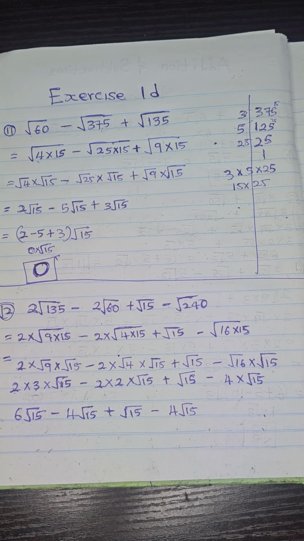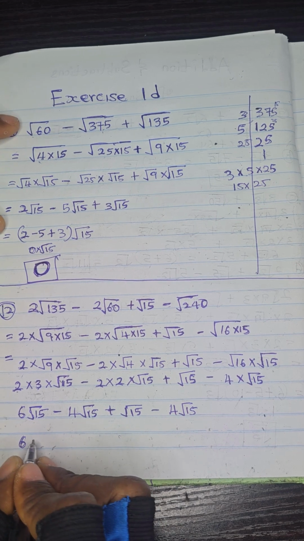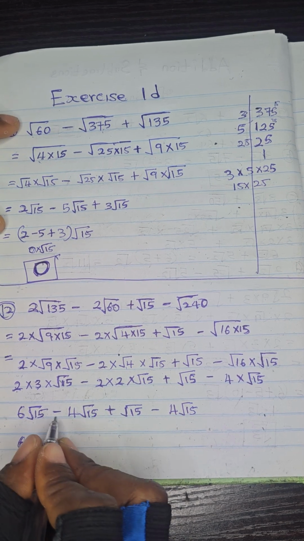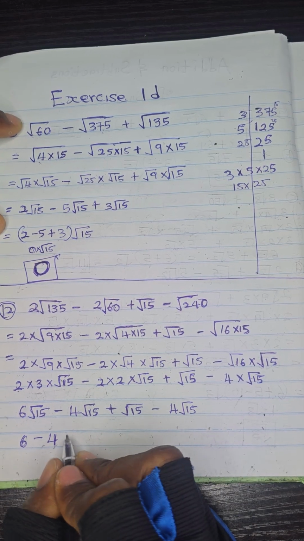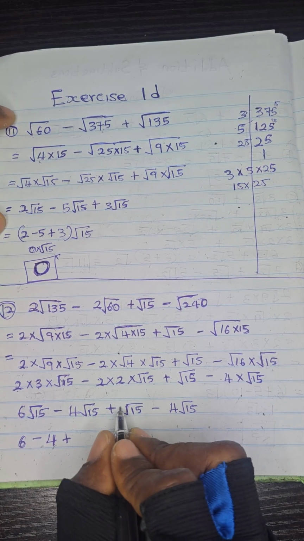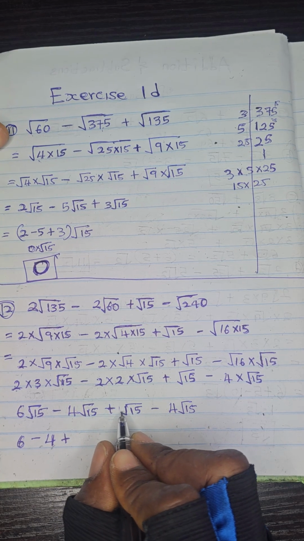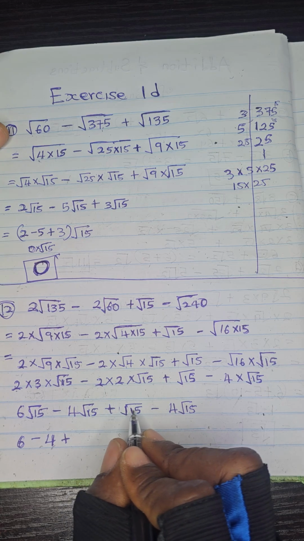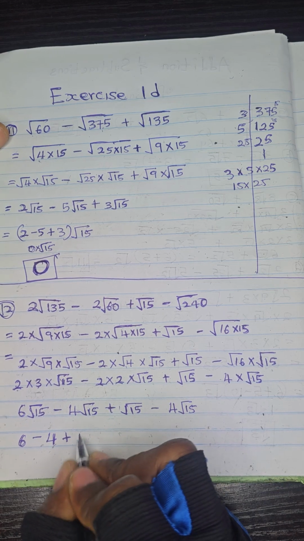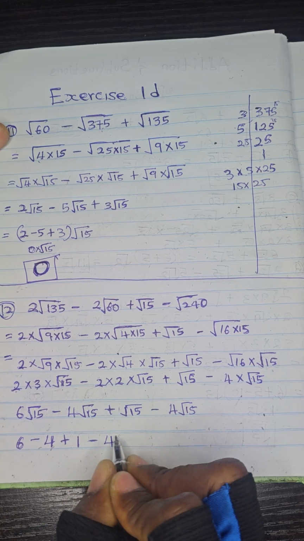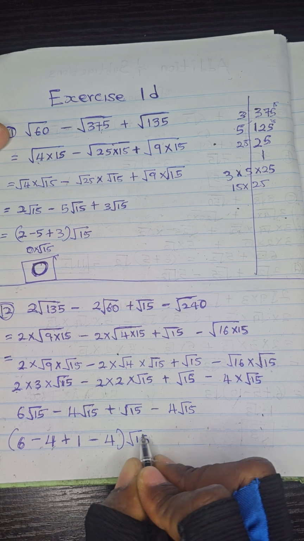We can now add and subtract. So we have 6 minus 4 here, plus, see what is here is 1. When you don't see any coefficient, then what is there is 1, because 1 multiplied by root 15 is still root 15. So here is 1 minus 4, or in parentheses root 15.